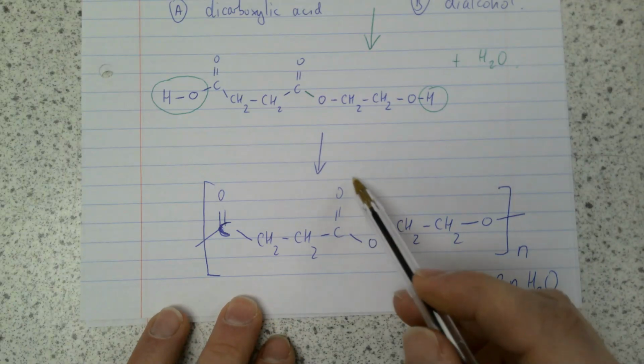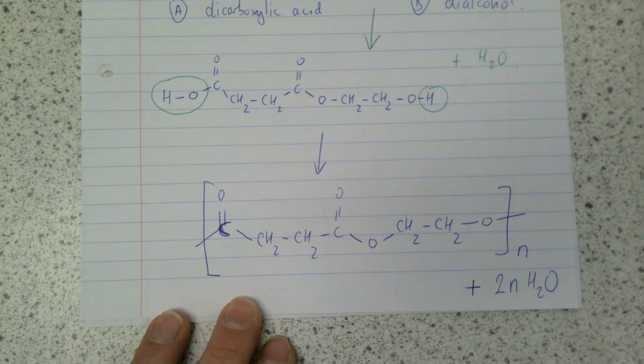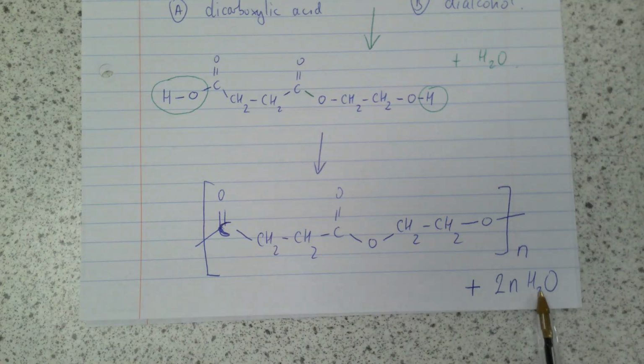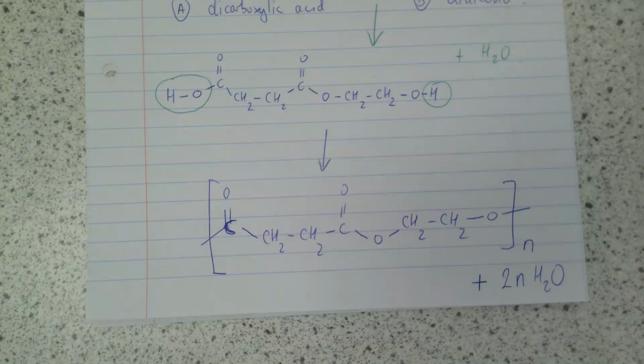1 mark for drawing an ester, which you can all do because you showed me that earlier on. 1 mark for getting the ends of the molecule right, which is often the bit that people get wrong. And 1 mark for getting 2 lots of water correctly drawn up. Almost nobody does the water, because you're so busy concentrating on the difficult bit in the middle that you forget to write the easy bit, the water molecule. So 1 out of 3 is as good as most people do. Can you do better? Well, possibly.